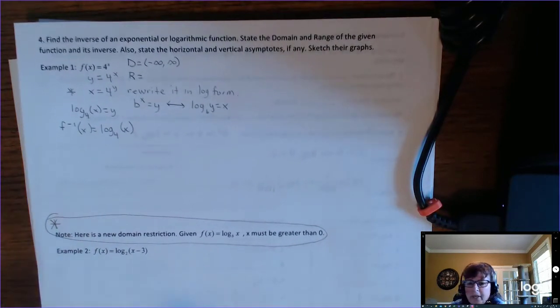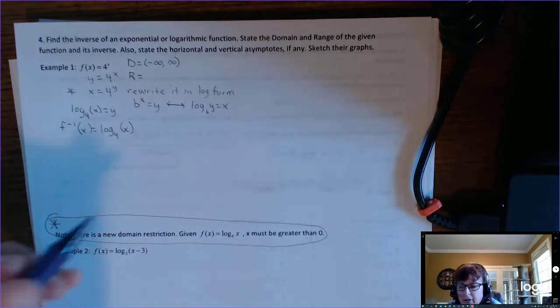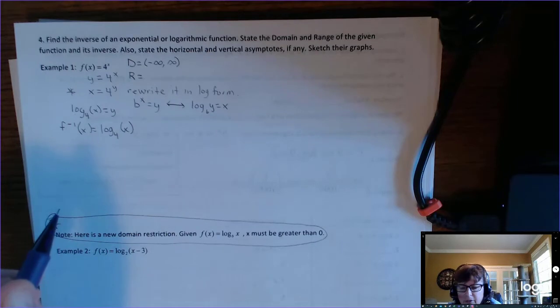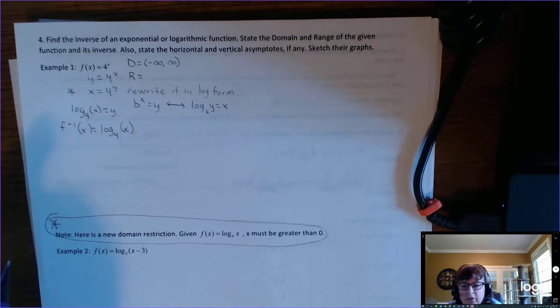There's a new domain restriction. Quick review, the two domain restrictions that we have learned and you have memorized: if you see a function and it has a denominator, whatever's in that denominator cannot equal 0. That's number 1. If you see an even indexed radical, whatever is under the radical has to be greater than or equal to 0. That's the second one.